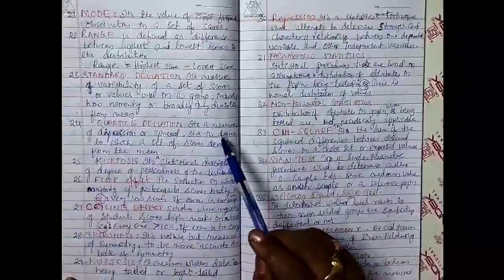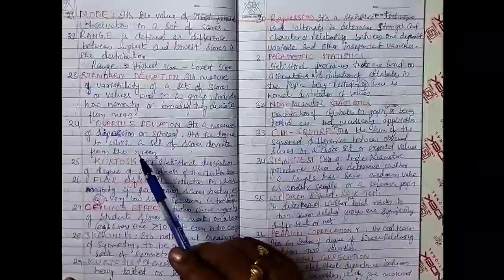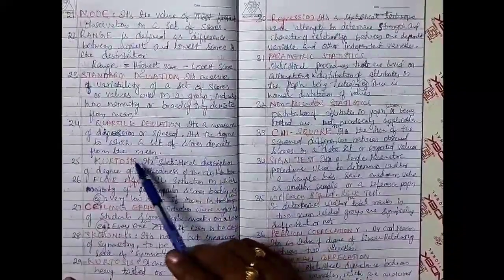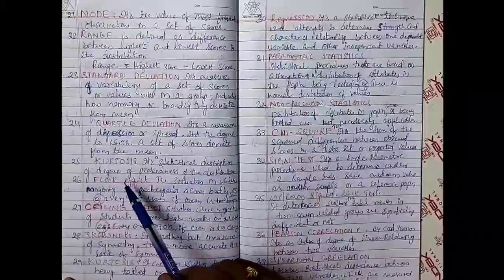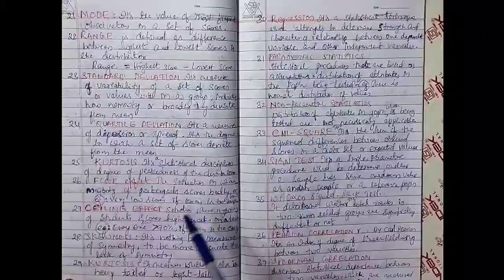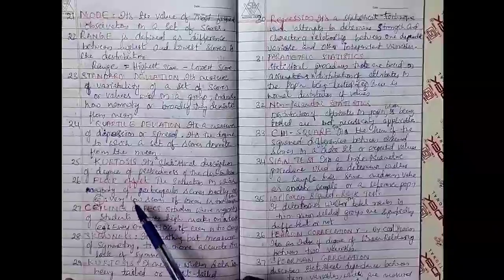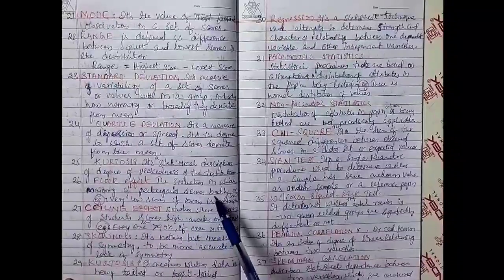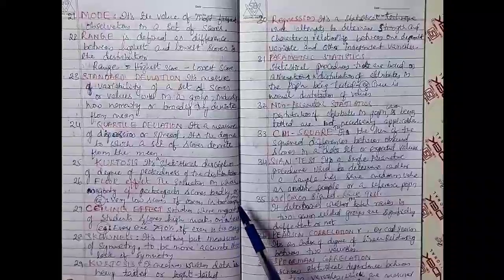Quartile deviation. It's a measure of dispersion or spread. It's the degree to which a set of scores deviate from the mean. Kurtosis. It's a statistical description of the degree of peakedness of the distribution. Floor effect. The situation in which the majority of the participants score badly or low. Example, very low scores if the exam is too tough.